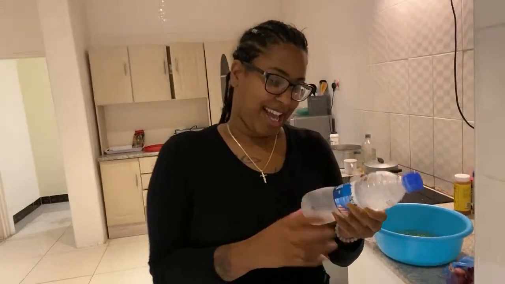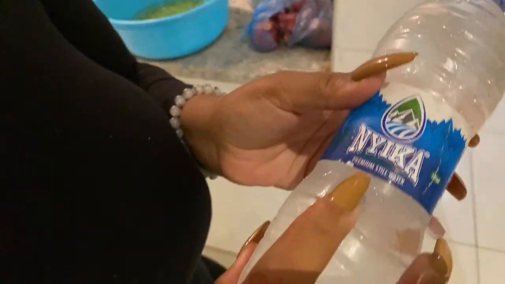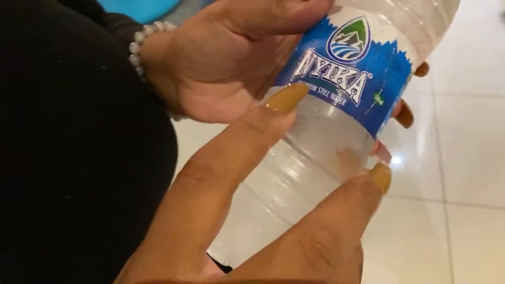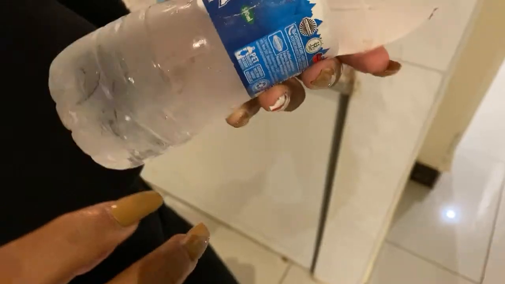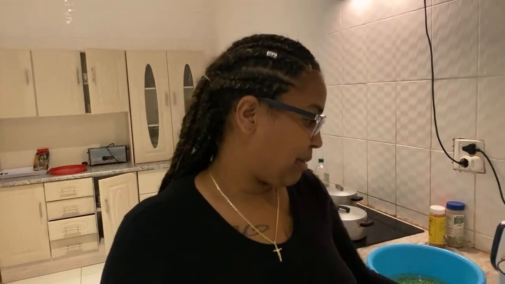So this is the water they have here, which I'm used to drinking the Kilimanjaro water, but I'm trying to taste to see if there's a difference. Tastes the same to me. No offense to Tanzanians. I know you guys work hard for your Kilimanjaro water, but it tastes the same to me. It tastes like water.